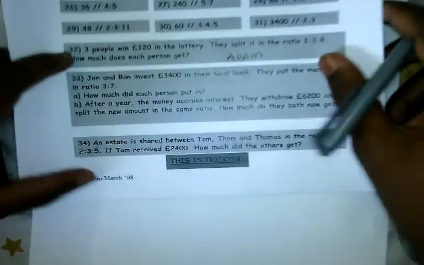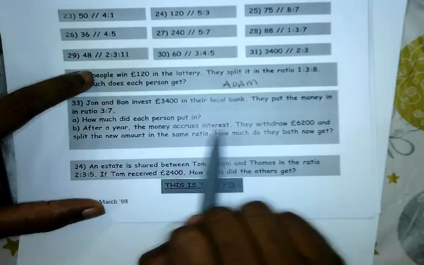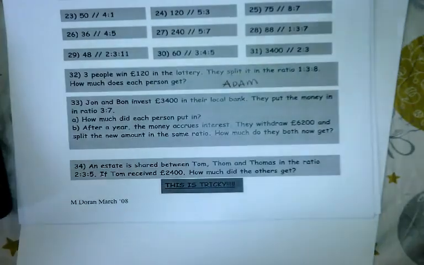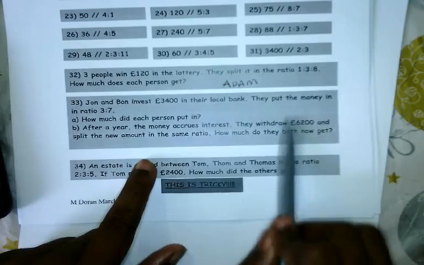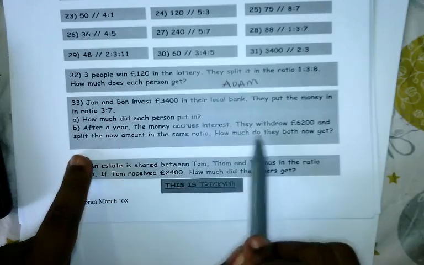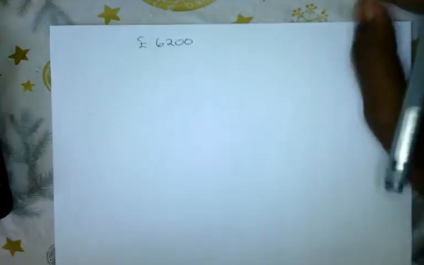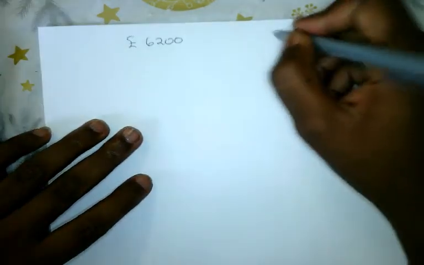And then let's continue. So the question continues. It says, after a year, the money accrues interest. It grows because they're investing. They withdraw this amount and they split the money in the same ratio. How much do they both now get? Now the money they put grew to 6,200 pounds. Now they need to split the money according to the ratio. So the same thing applies.